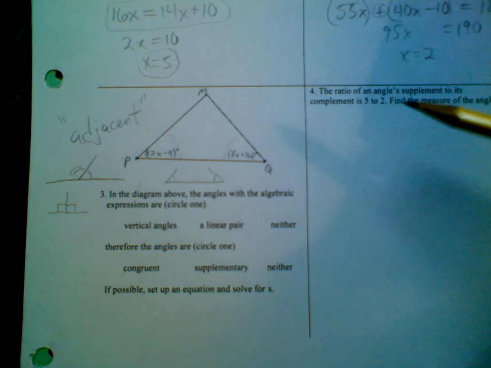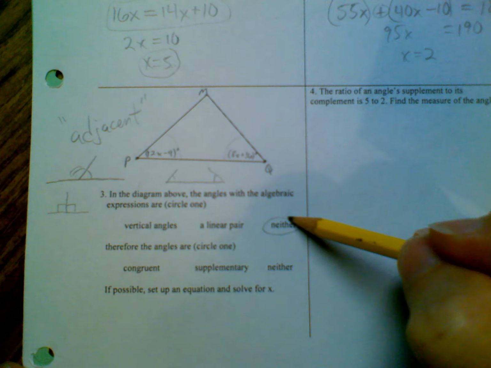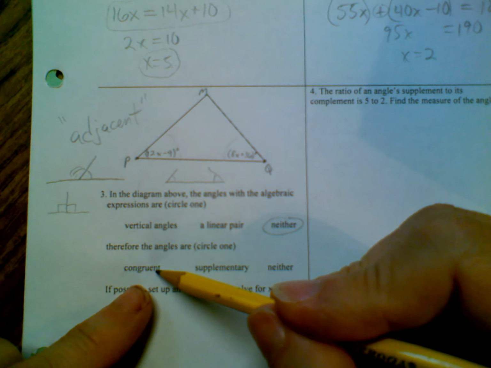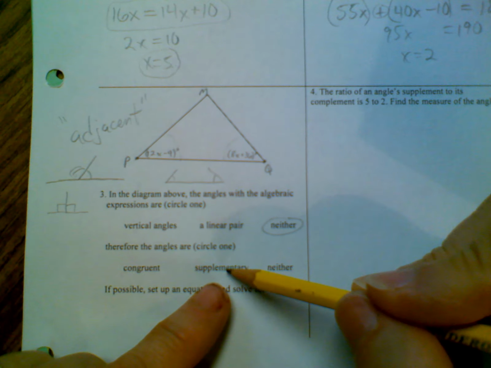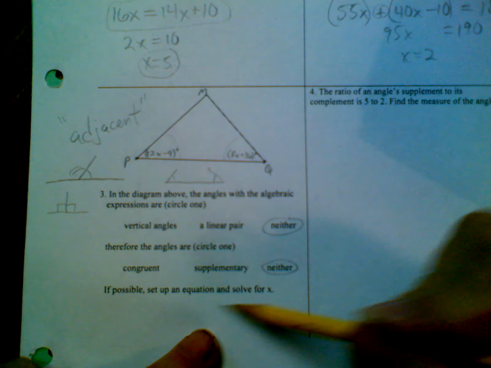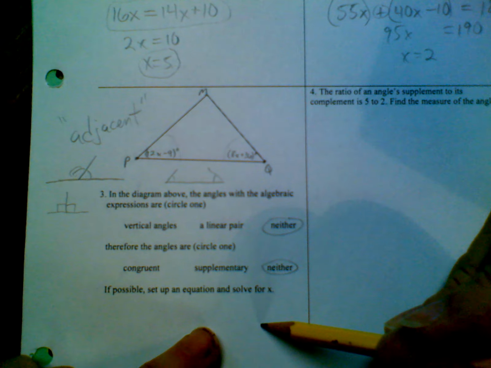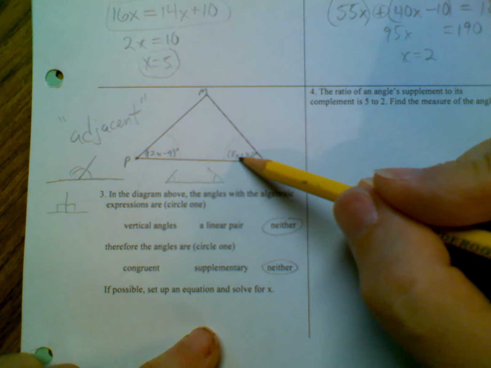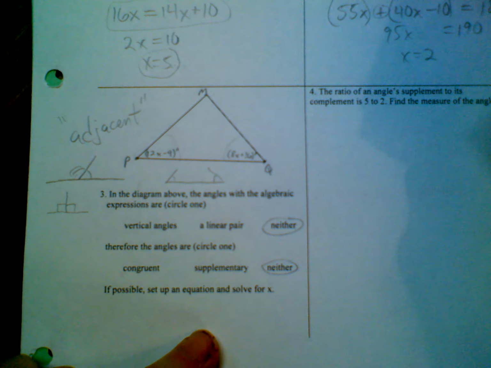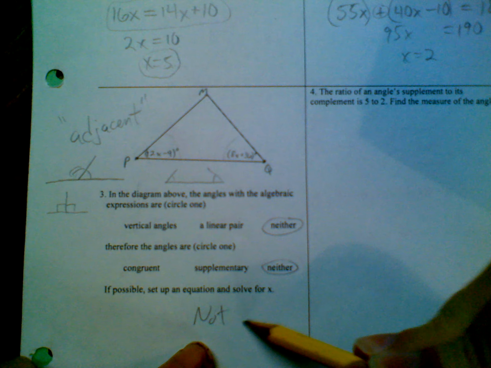They're not a linear pair. So, not a linear pair. And if they're not vertical angles, we can't guarantee they're congruent. If they're not a linear pair, we can't guarantee they're supplementary. And so they're neither of those. And there is no equation that we can set up. There's no way to find the value of x or the measure of any of these angles in this picture. Okay? So not possible.